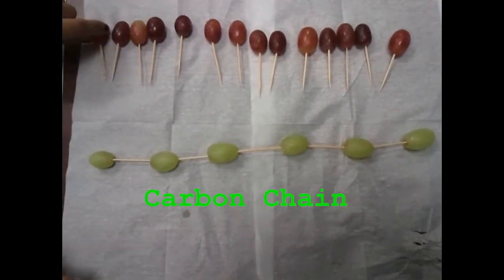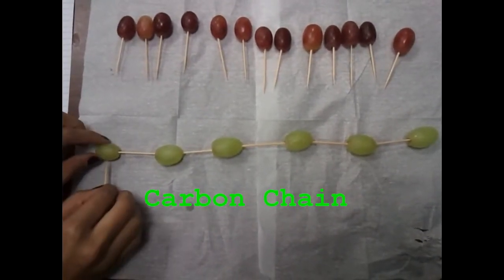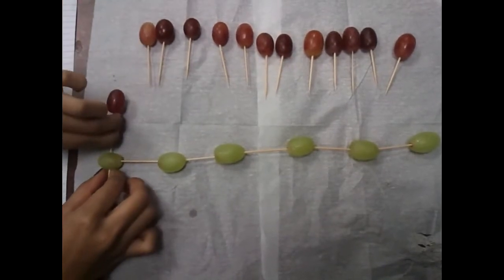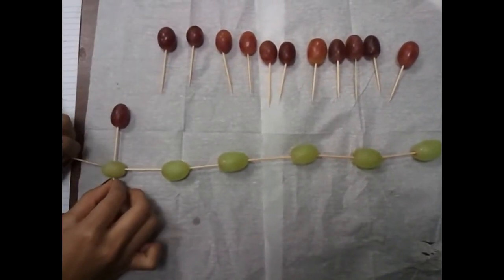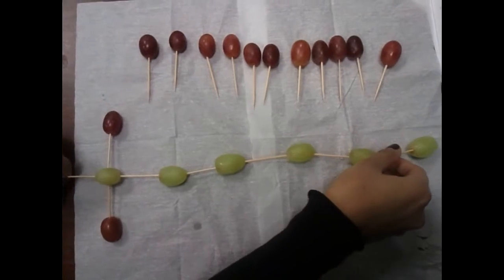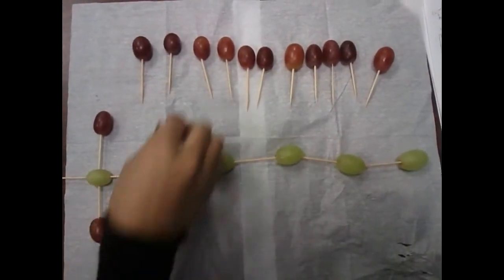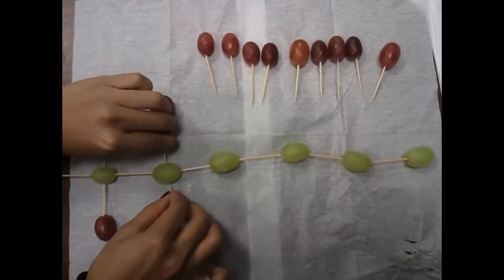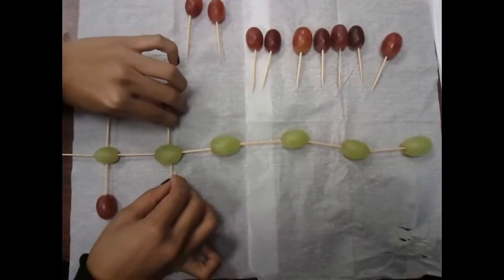Okay. So after you have your chain together, you would add each hydrogen to the carbon, making sure that each would have a total of 4 bonds.